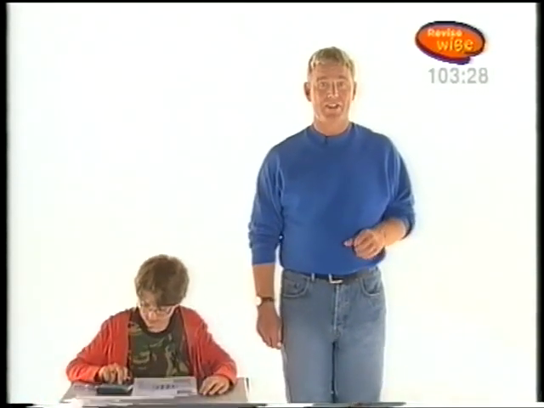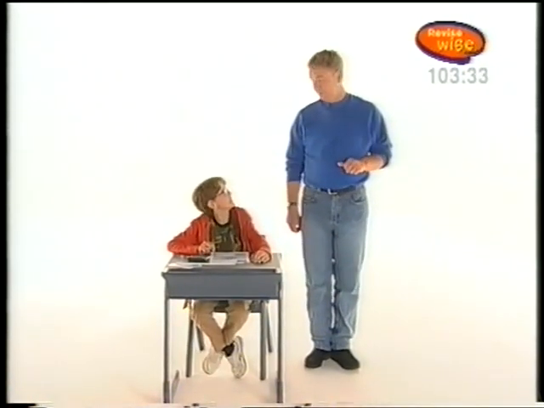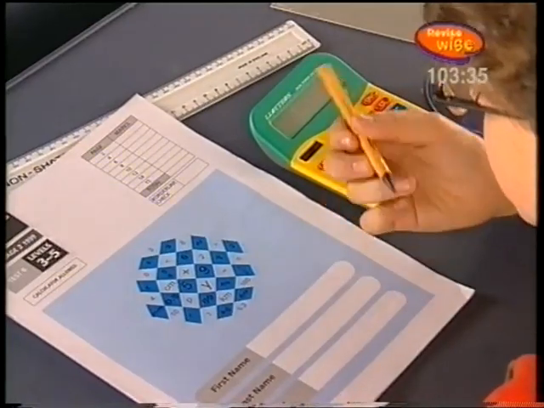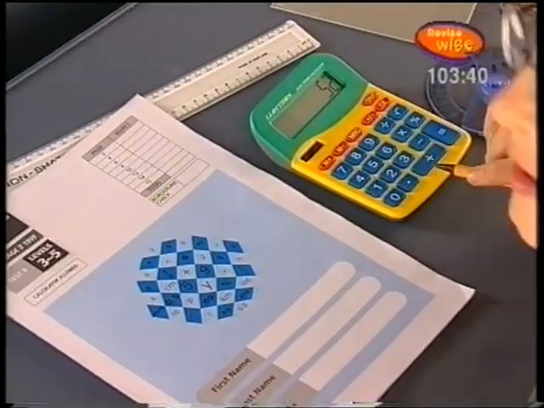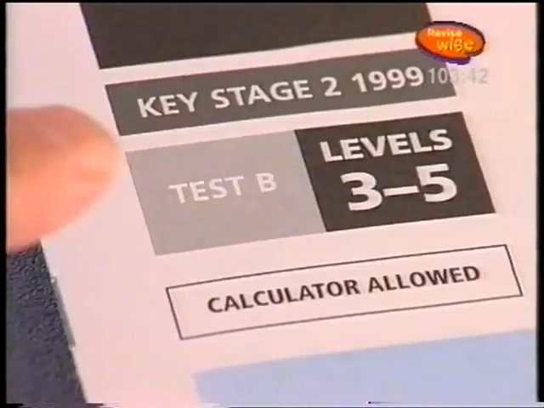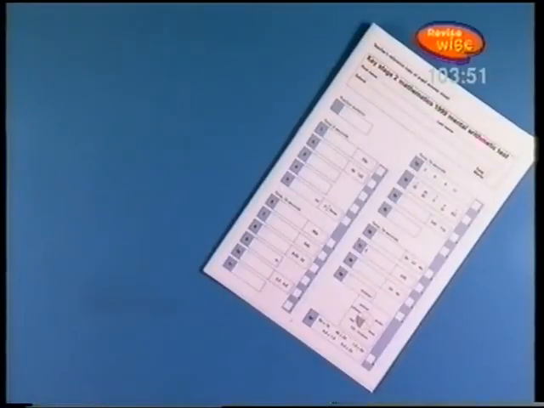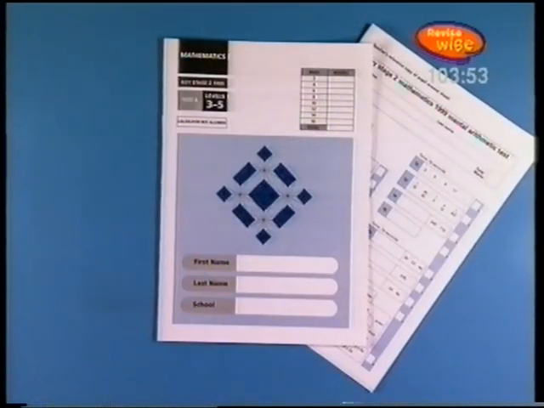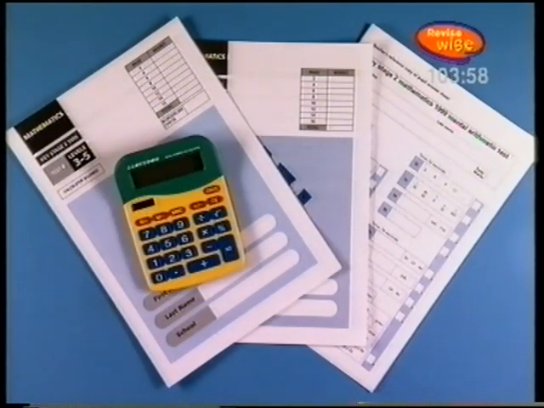In this program, to help you with your Key Stage 2 maths tests, we're going to look in more detail at how to use the calculator. Well, I'm ready. I've got my test paper, my pencil, my ruler, and my calculator. Can I just check something? That's okay, it's test paper B. Remember, when you come to do your tests in May, there are 3 maths papers altogether. There's a short mental maths paper and 2 written papers, paper A and paper B. And it's only in paper B that you can use a calculator.